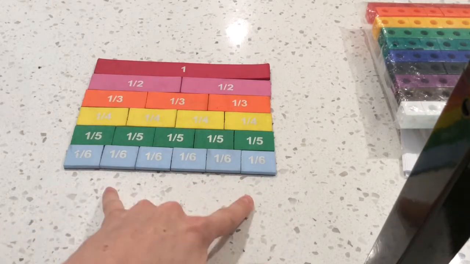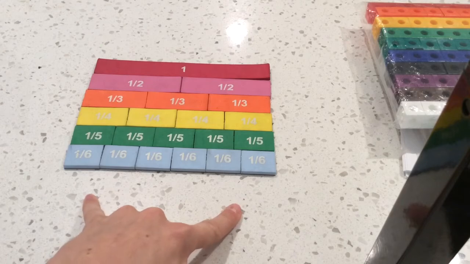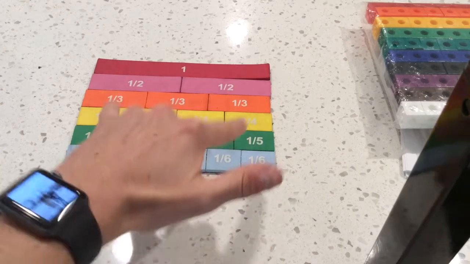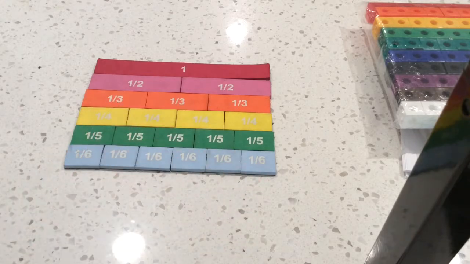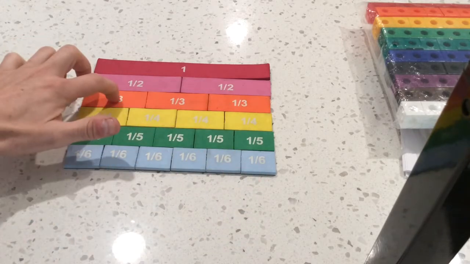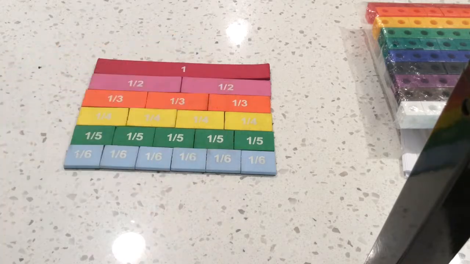And we can see that 6/6 is taking up the same amount of space as the 5/5. It's taking up the same amount of space as 4/4. It's taking the same amount of space as 1, 2, 3 thirds, halves, and 1 whole.